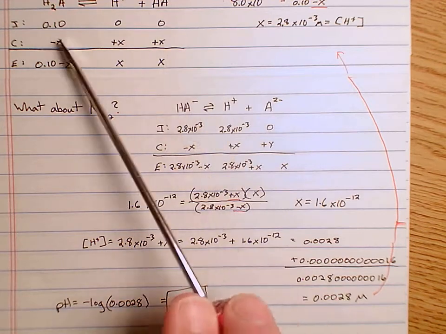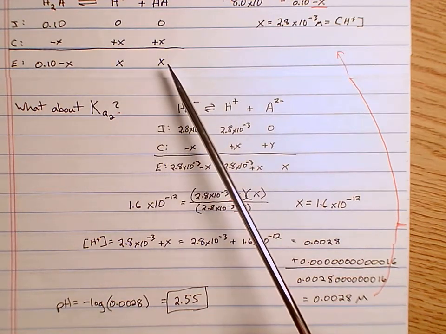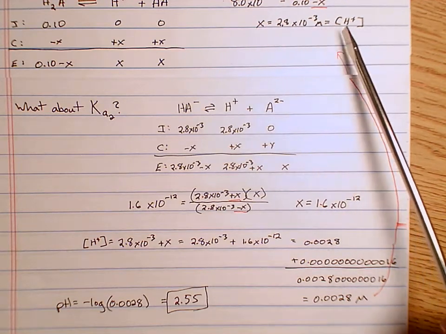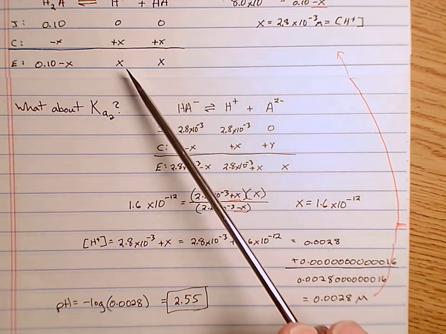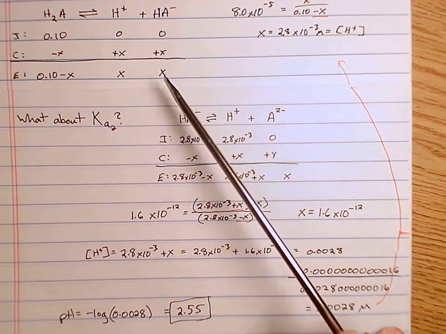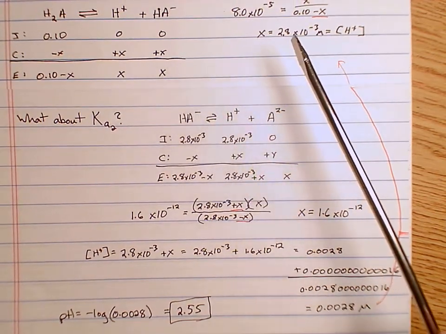At the end of this first ionization, we have this x and that x here. This 2.8 times 10 to the minus third molar is our concentration of H plus. That means that's x, which means the concentration of HA minus here is also 2.8 times 10 to the minus third molar.